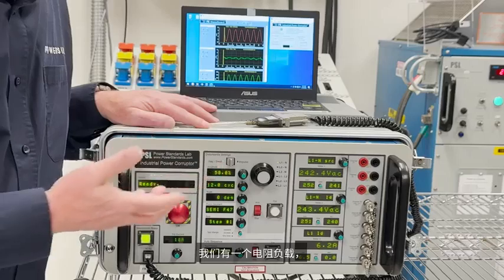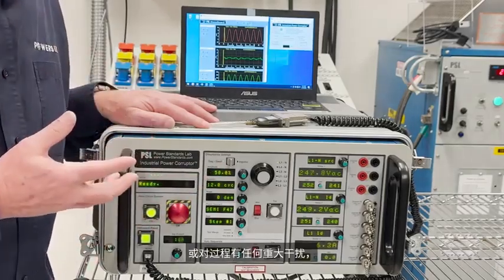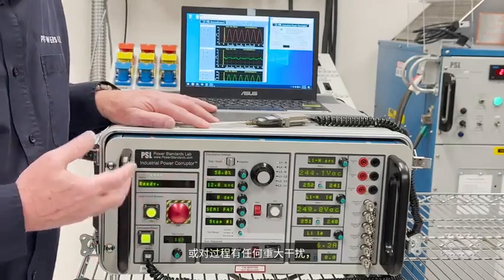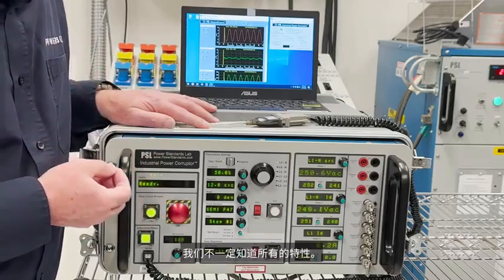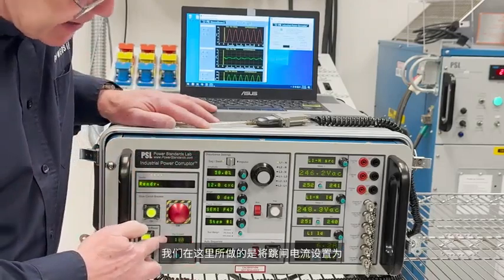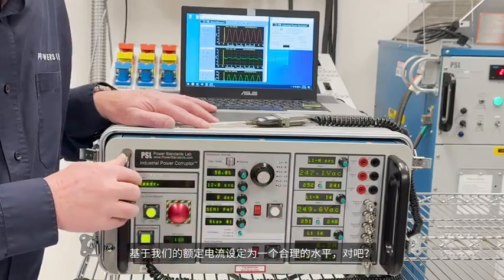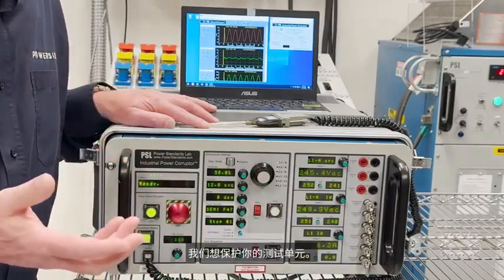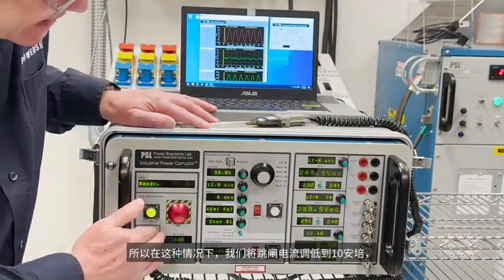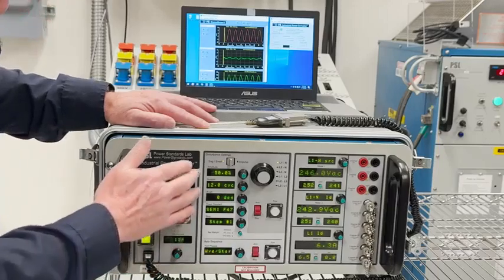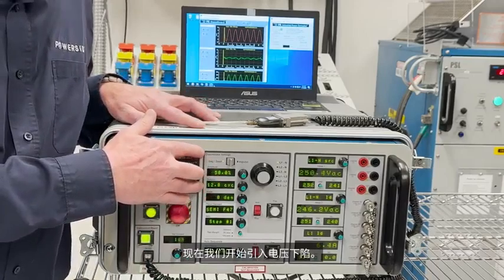We've got a resistive load, so we're not expecting any major inrush or any major disturbance to the process, but we don't know, right? We don't necessarily know all the characteristics. What we've done here is we've set the trip current to a reasonable level based on our nominal current, right? We want to protect your unit under test, so we've dialed down the trip current here, in this case to 10 amps, and now we go to inducing a voltage sag.